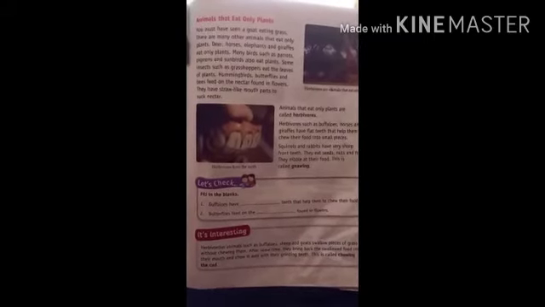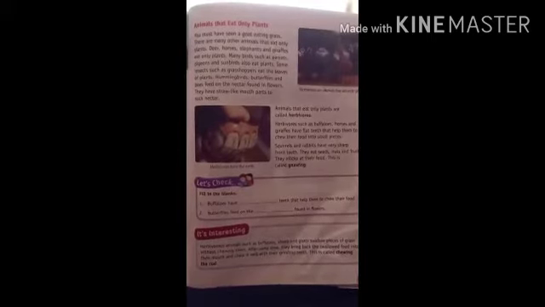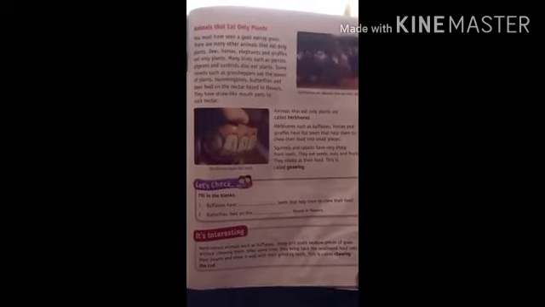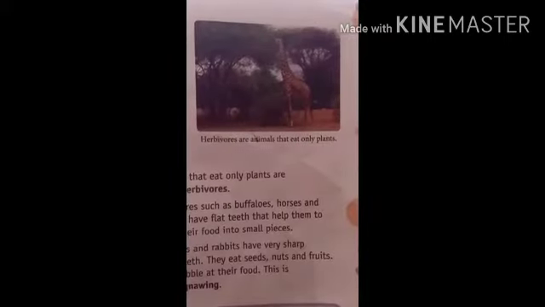Let's move on to the first point. Animals that eat only plants. You might have seen how animals eat food. There are many animals that eat only plants, for example deer, horses, elephants and giraffes. All these animals are called herbivores, which means they are plant eating animals. Plant eating animals are called herbivores, isn't it?